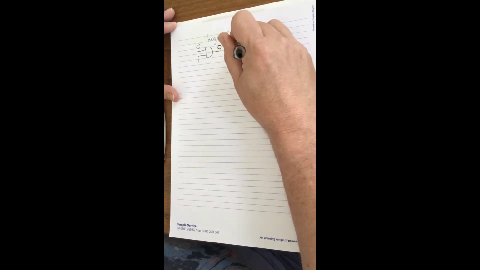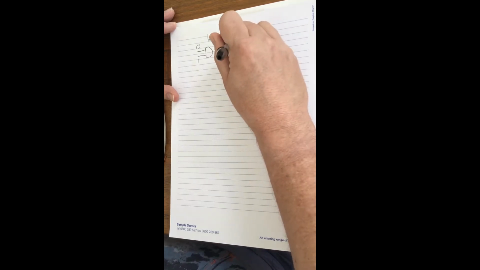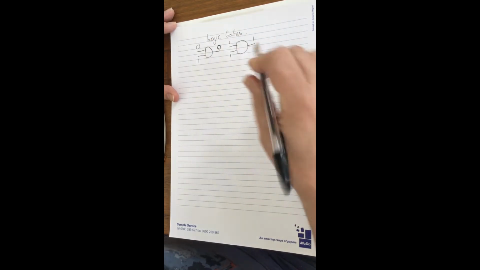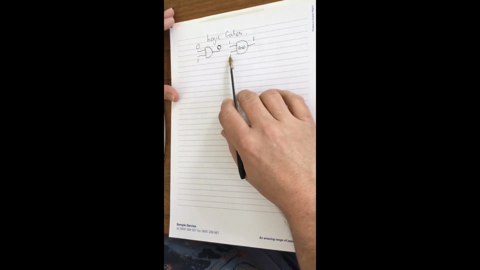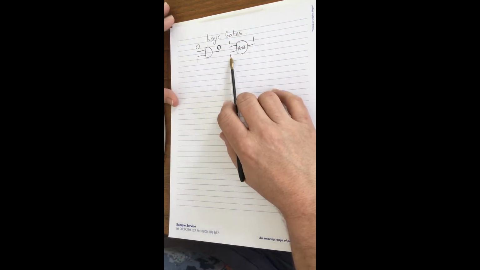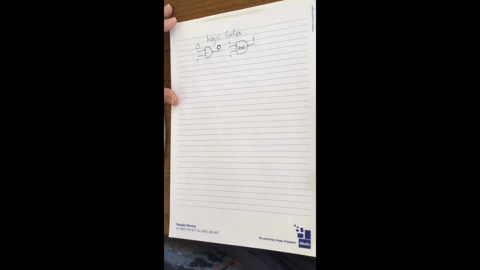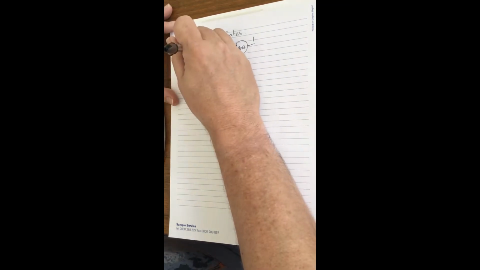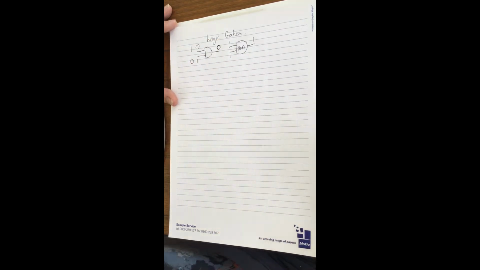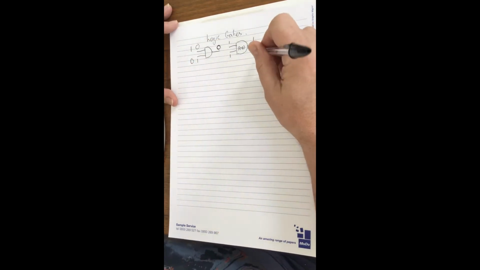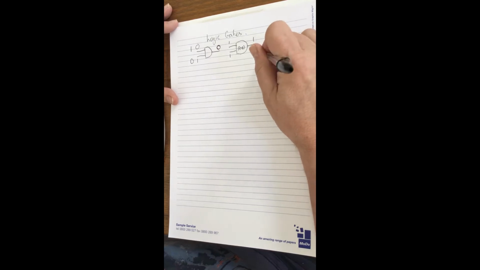So the only time on an AND gate when we're going to have a 1 as an output is when both of the inputs are 1. So both of those inputs are 1, and that one will then also be 1. So the other way around, if that's a 1 and that's a 0 on this one, it's still going to be a 0. And we can draw something called a truth table for that.